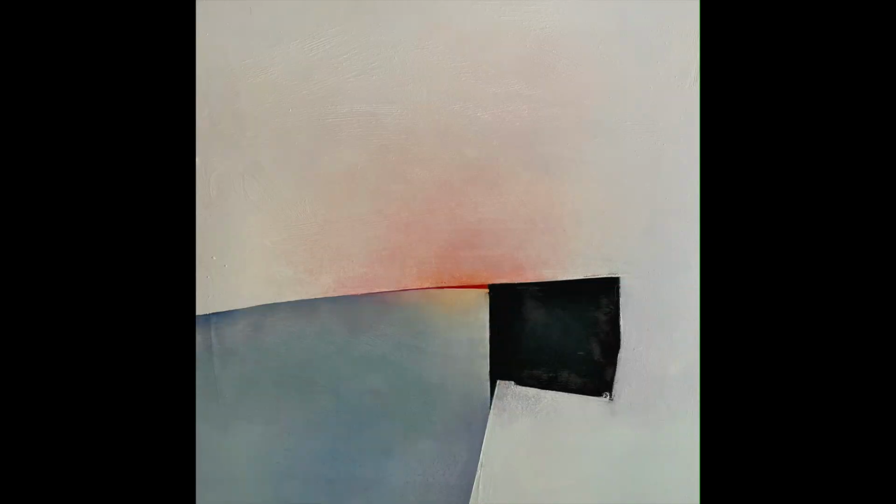So as you look at this piece, it's very pristine and somewhat minimalistic in its shape relationships, its value relationships, and color relationships. But it was really born out of total reckless abandon.